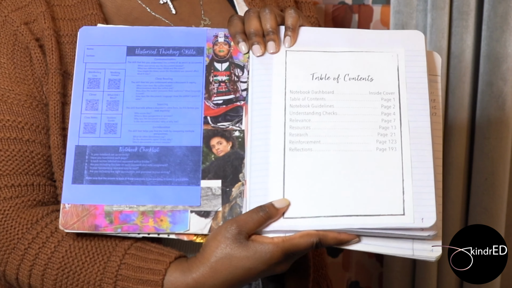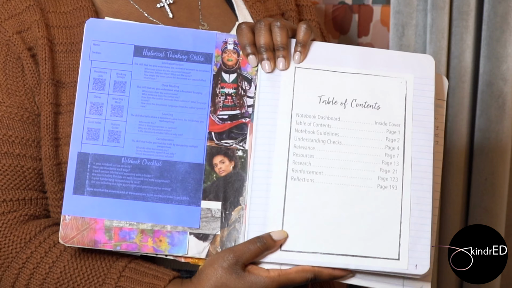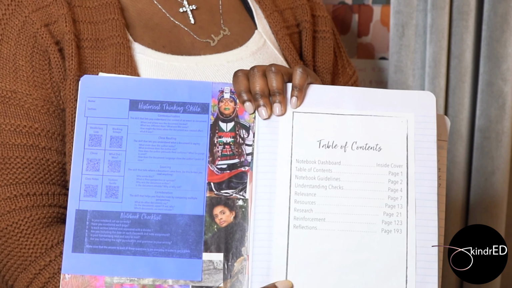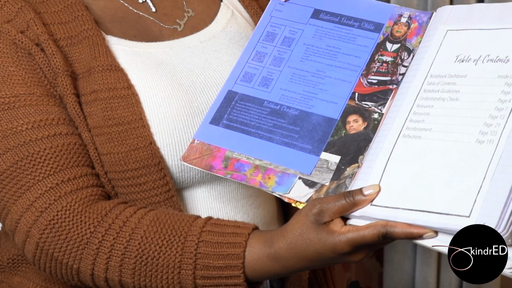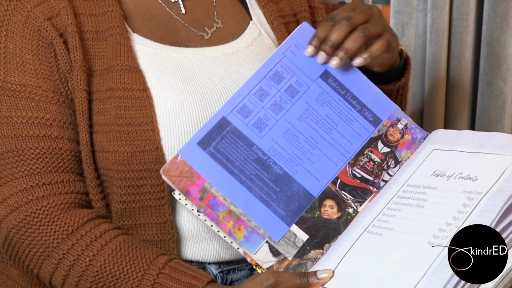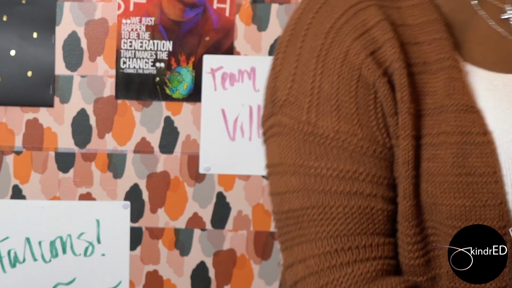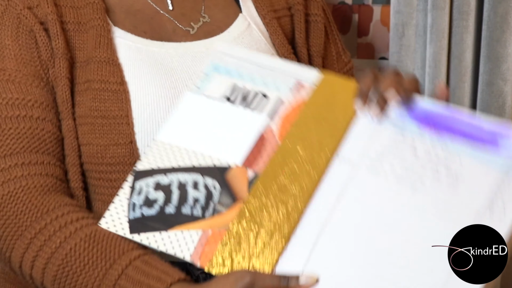You can find a printable copy of the dashboard in Google Classroom. It'll include some historical thinking tips, some notebook checklists that you can use, and a couple of other fun facts and tools. But if you want to create your own, you're more than welcome to do that too.